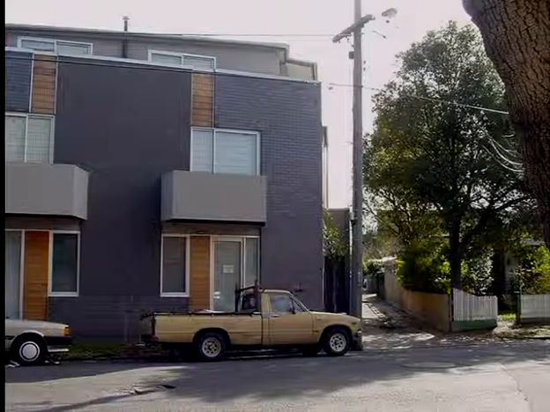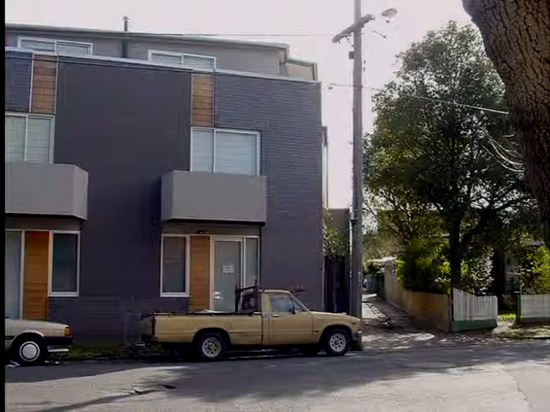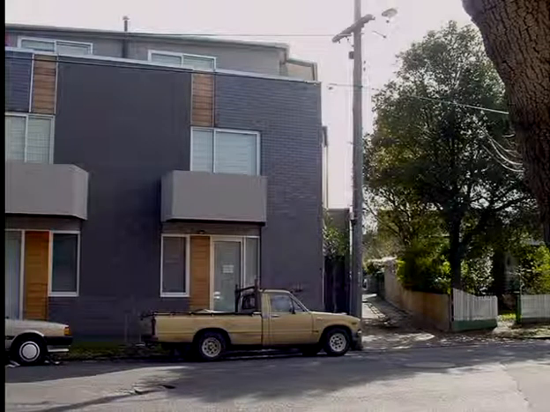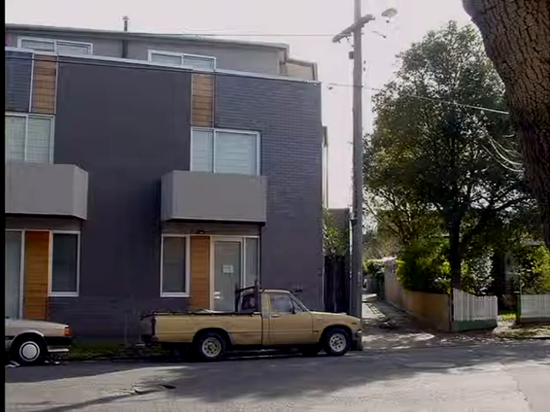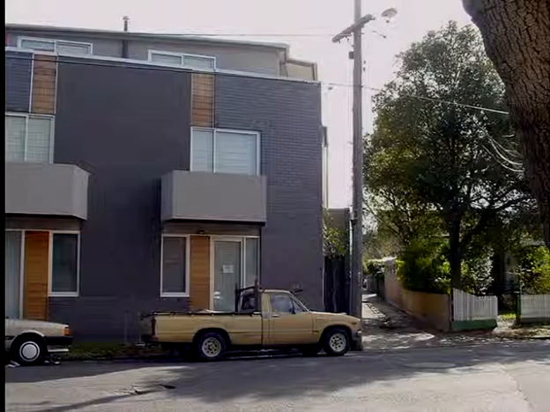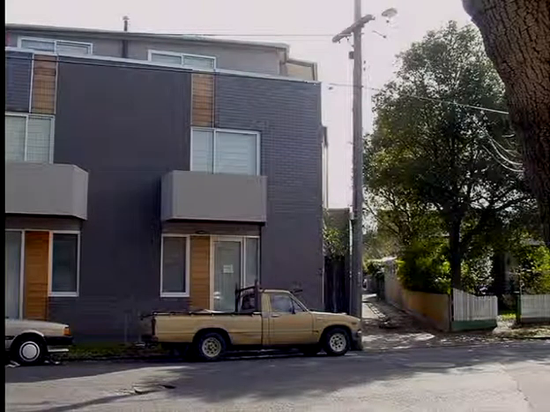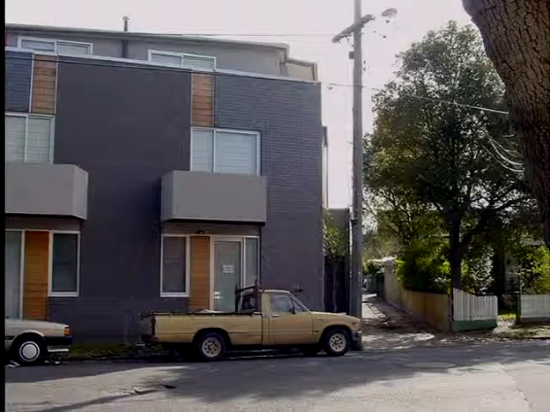Anything else? There's something there that was a serious problem. It was a serious problem. Yeah, there's an electricity pole there. So what? Okay.